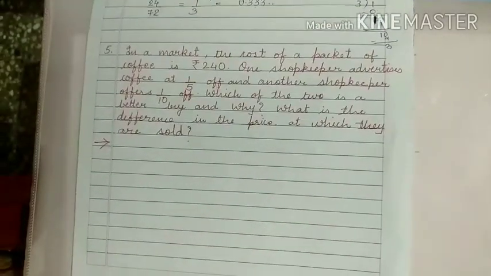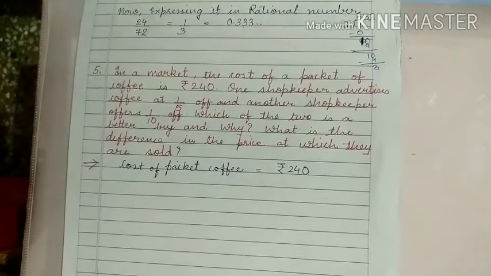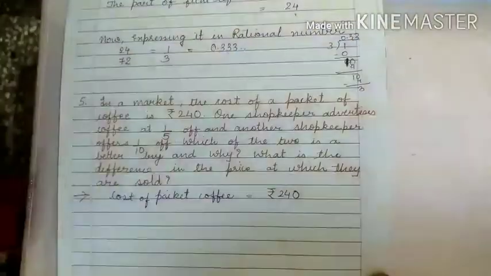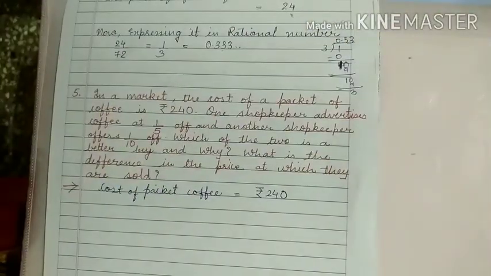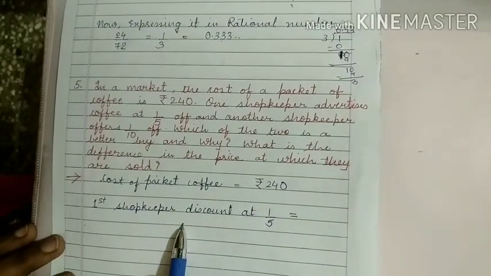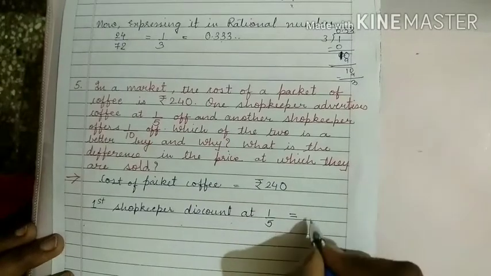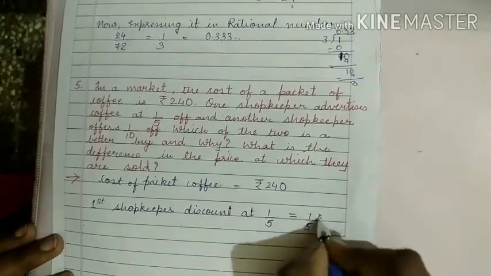Question number 5. In a market, the cost of a packet of coffee is 240. One shopkeeper advertises coffee at 1 by 5 off. First shopkeeper gives a discount of 1 by 5. So 1 by 5 of 240.